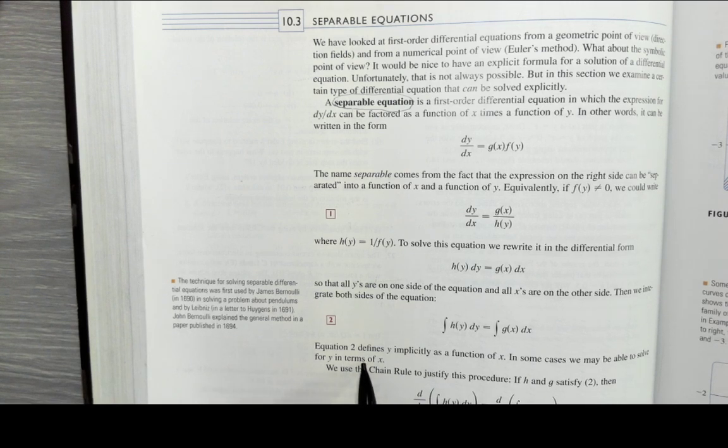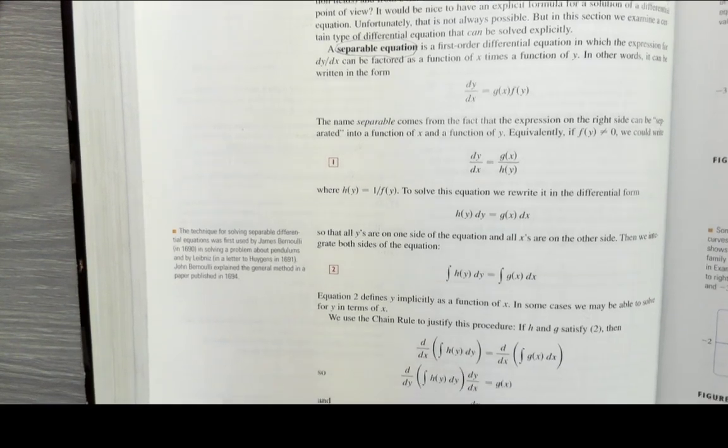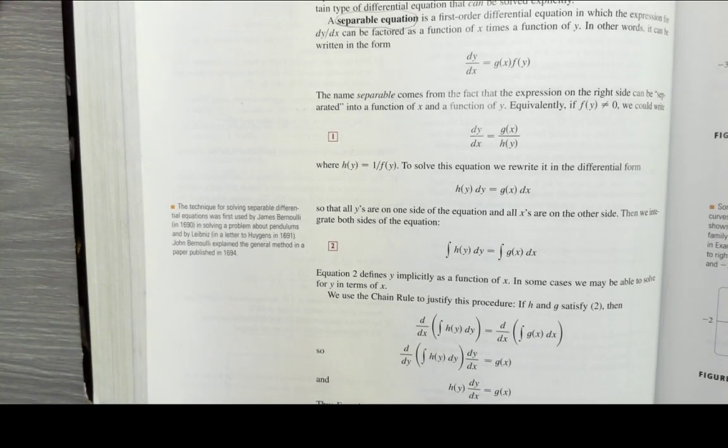Equation 2 defines y implicitly as a function of x. In some cases, we may be able to solve for y in terms of x. Okay, now that's, you guys remember implicit differentiation. So it's just saying that y is a function of x. So when we actually take a derivative or we take an integral, we have to remember that it's a function of x. So we'll always have to multiply by that derivative.